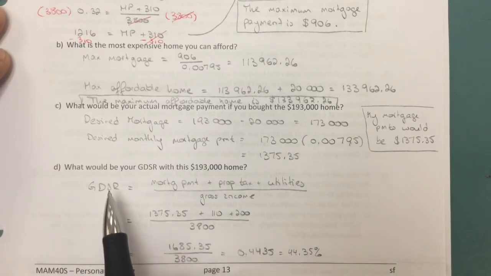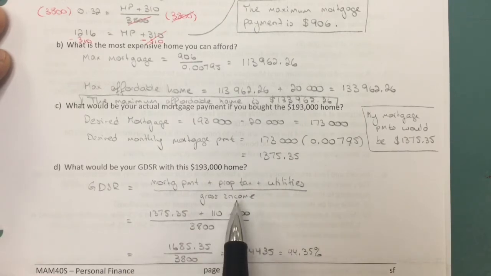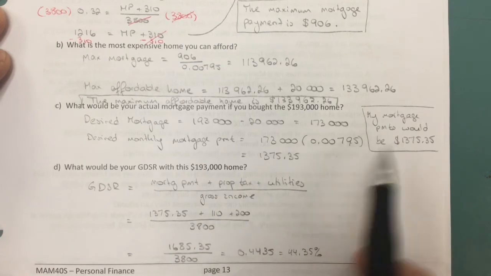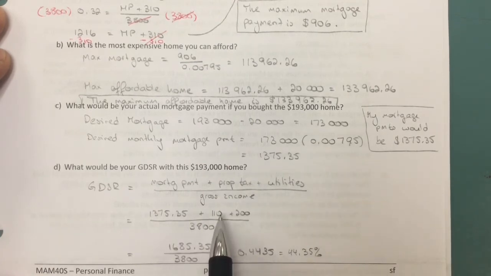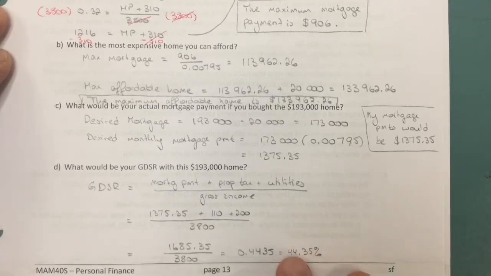So here's all the work. The GDSR is mortgage payment plus property tax plus utilities divided by the gross income. Mortgage payment was the one that I would like to use, plus 110 from the property taxes above, and the 200 utilities, the same with the 3,800 for the gross income. Adding the numerator together, dividing it by 3,800 will give me a decimal of 0.4435, which is a percentage of 44.35%. So you should definitely see that you can't afford this house since your GDSR is way above 32%.